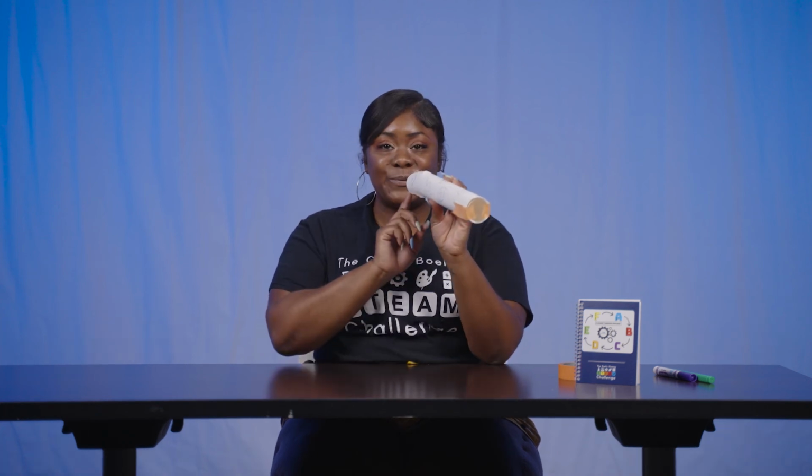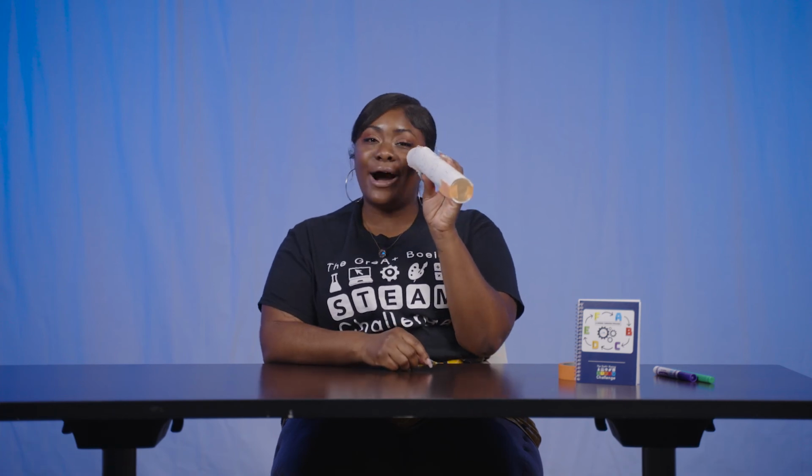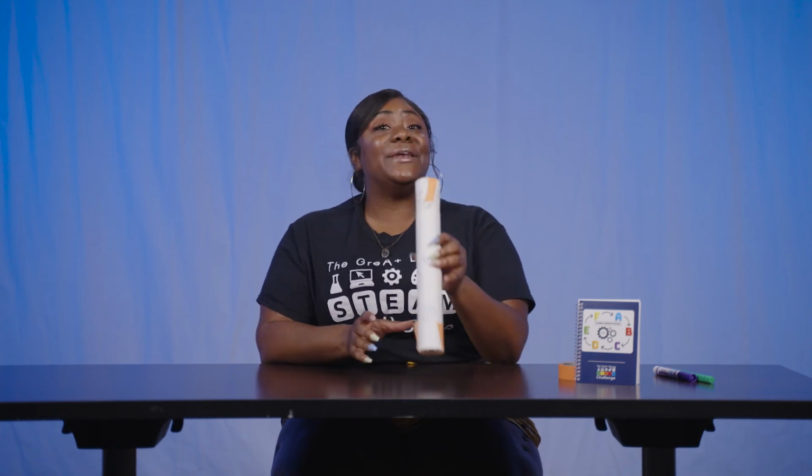Now you're going to hold your telescope with the inner tube facing your eye, aim it at an object in the night sky. Never use your telescope to look at the sun. And you can focus by sliding the inner tube in and out.